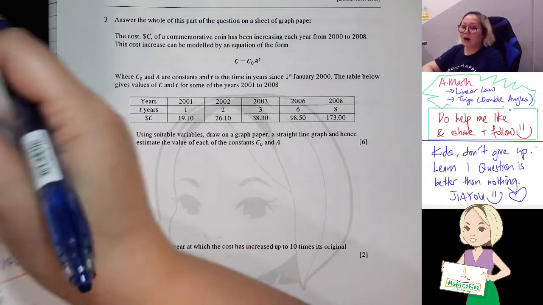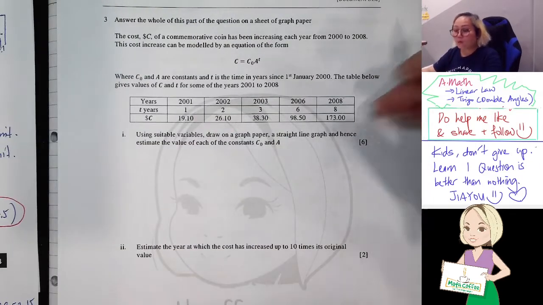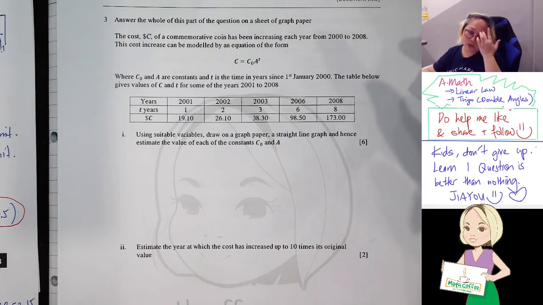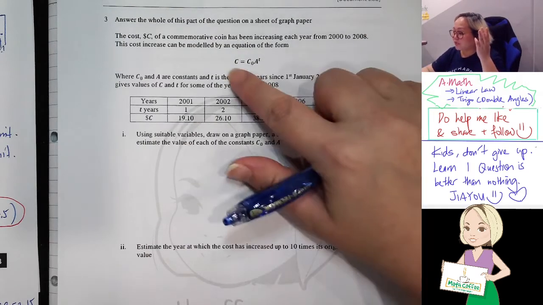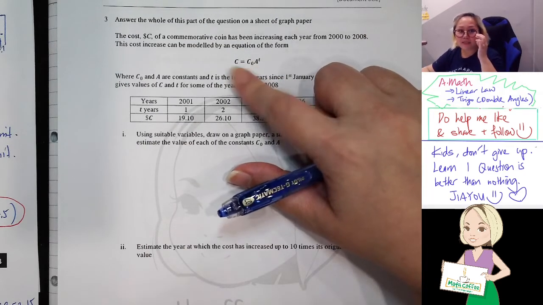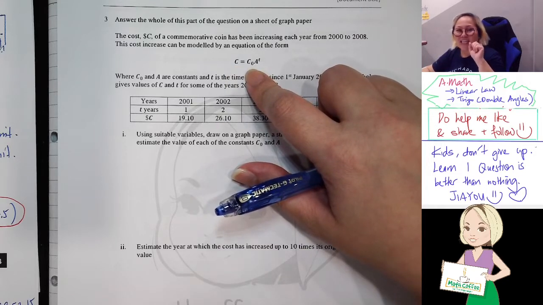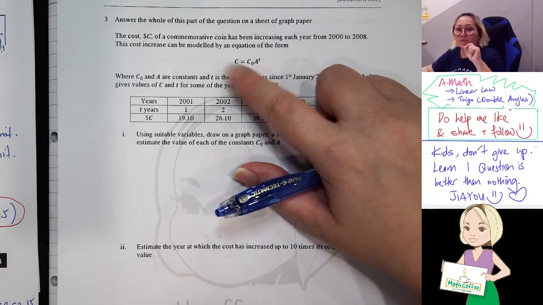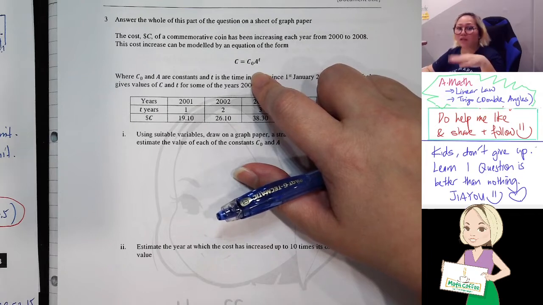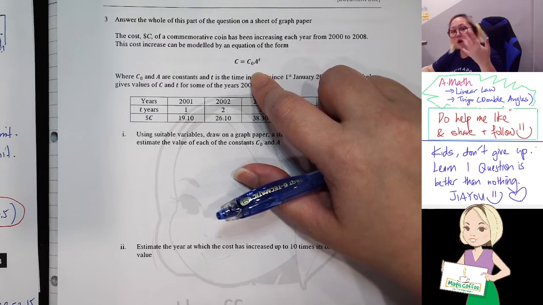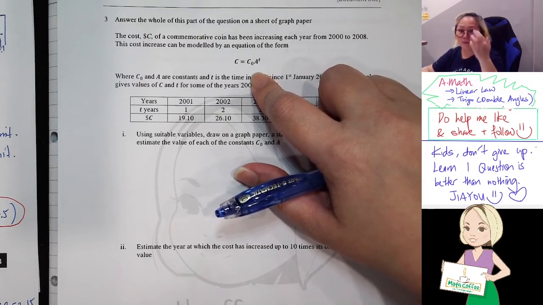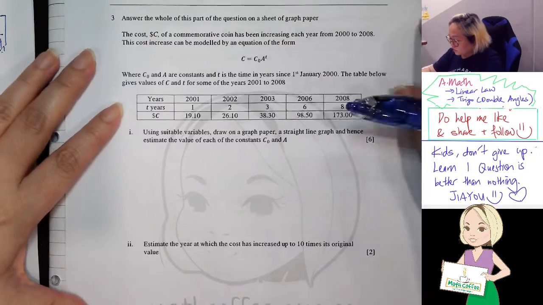But for me, I'm going to log both sides. Oh yeah, I need to highlight also: if you see any base 10 involved, that means you choose to log both sides. If you see any base E, you have to ln both sides. But for this case, base 10 and base E are not available, so you can use log or ln. Okay, so let's do it.